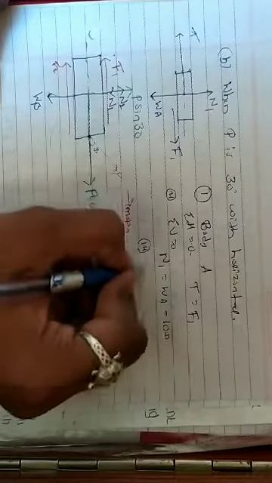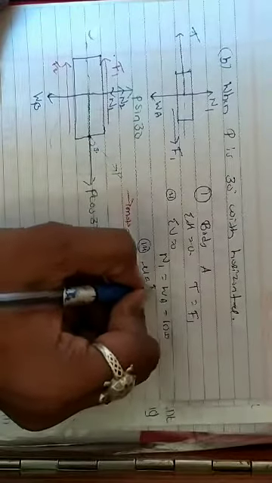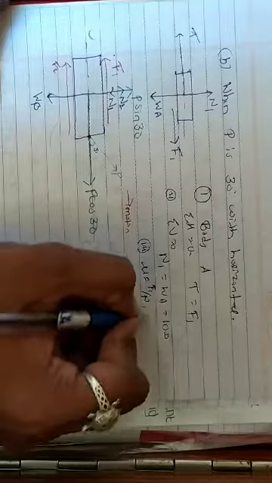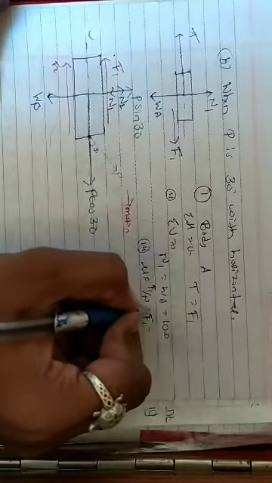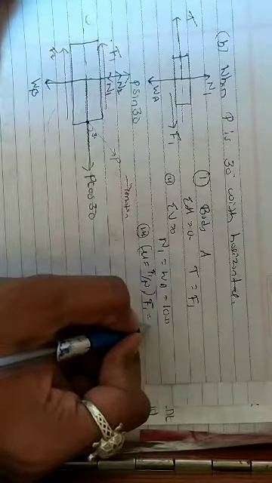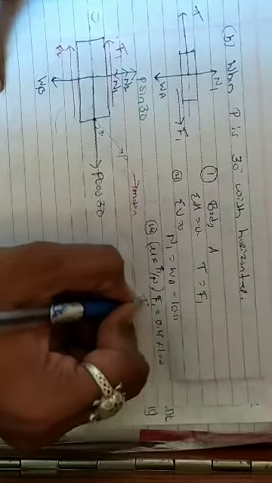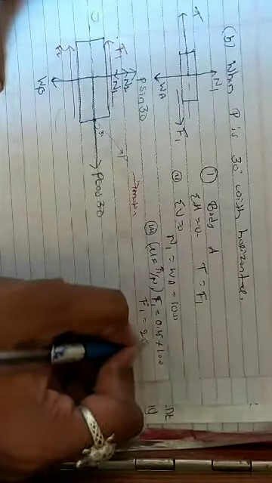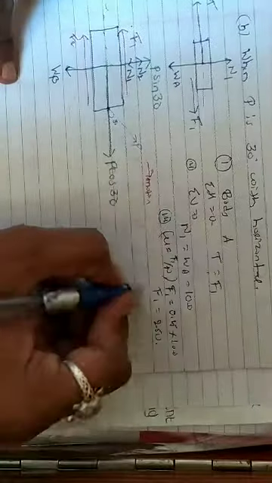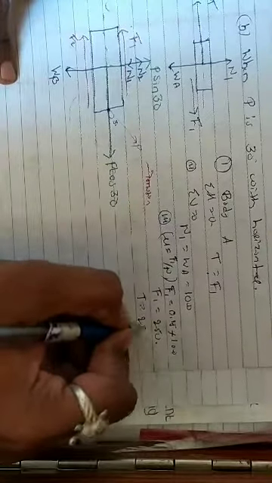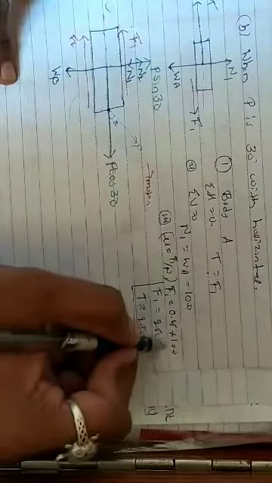Third condition, mu is equal to F1 by N1, so F1 is equal to mu into N1. Mu is 0.25, N1 is 1000, so F1 is 250. So T is equal to 250. This first part is the same as the previous.